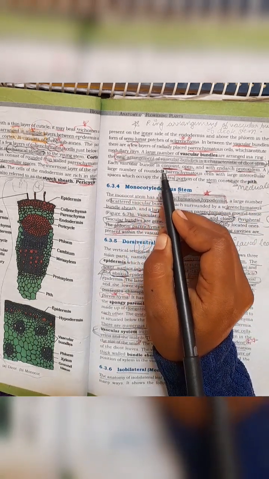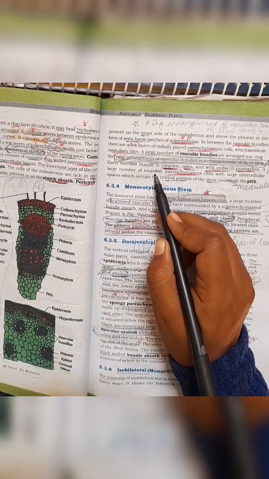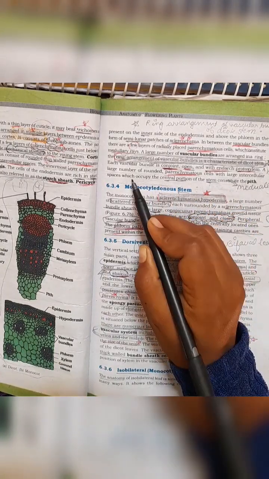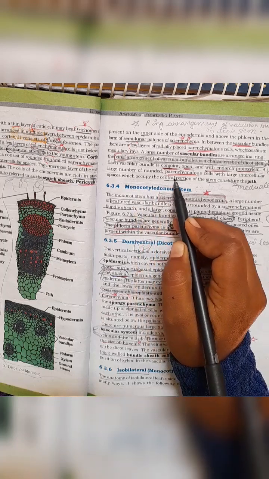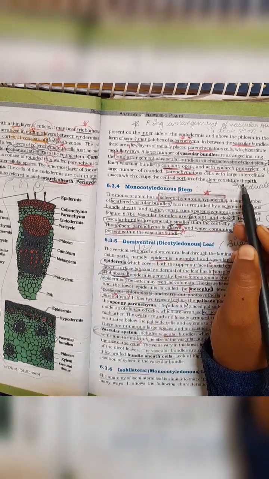Each vascular bundle is conjoint, open, with endarch protoxylem. A large number of rounded parenchymatous cells with a large intercellular space, which occupy the central portion of the stem, constitute the pith.